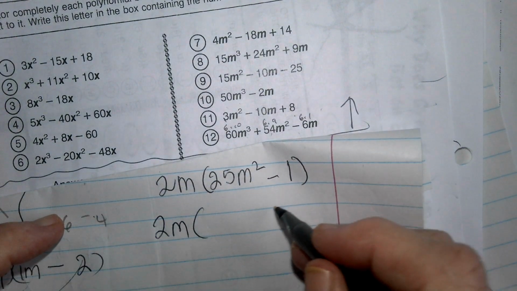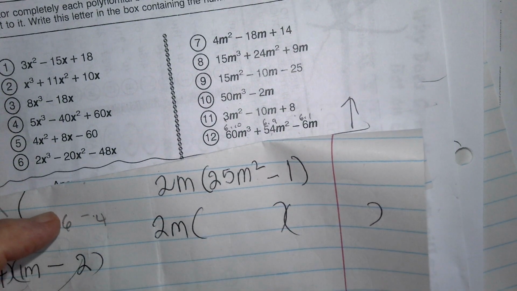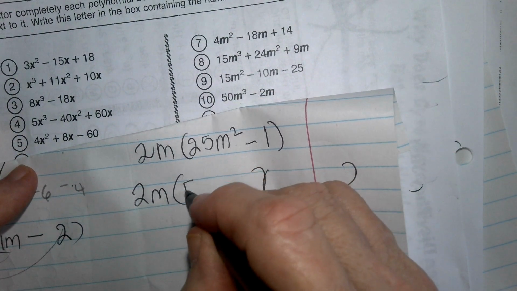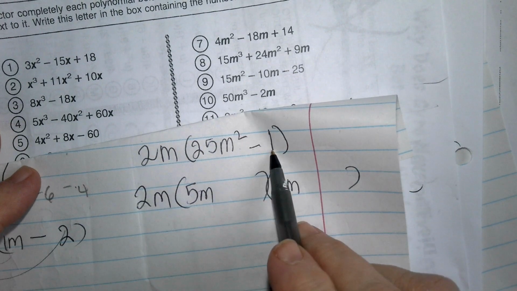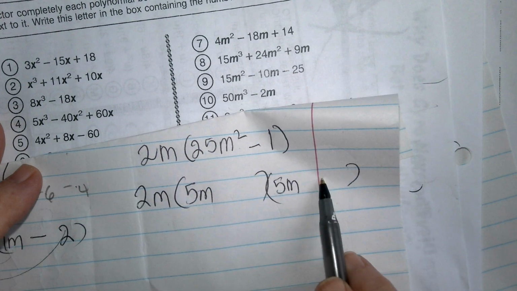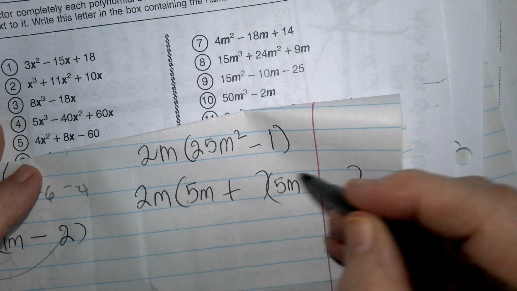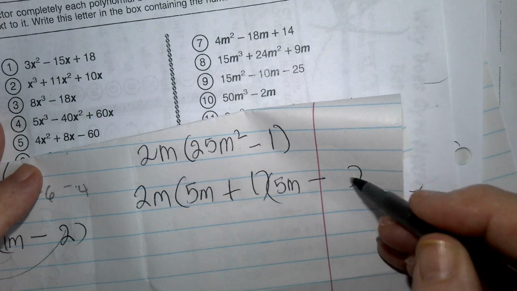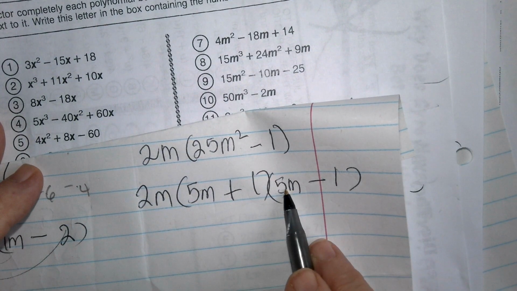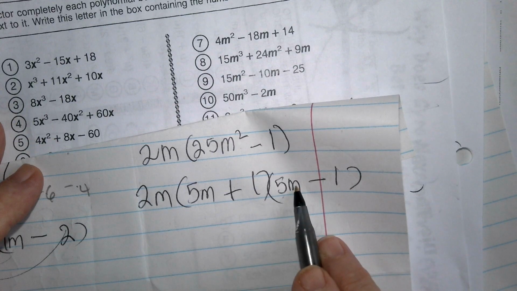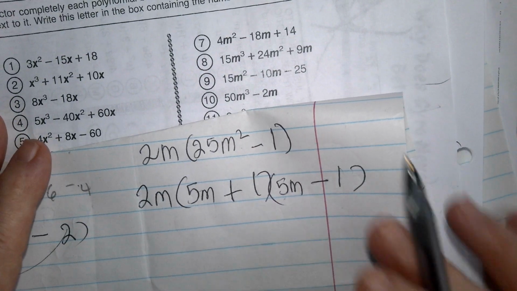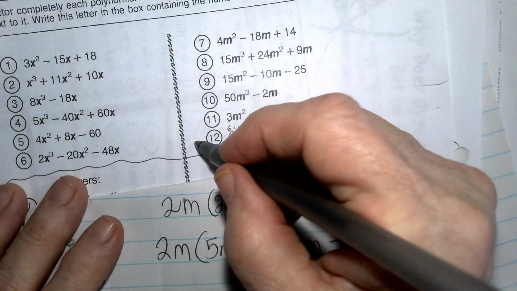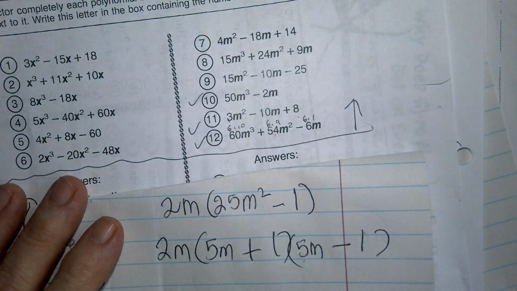So what's the only way I can get a 25M squared? It's 5M times 5M. To get a negative 1, I need a what sign and a what sign? A positive and a negative, and 1 and 1. Such that if I added 5M plus a negative 5M, the middle would drop out. That is our answer. So we're done with this one.